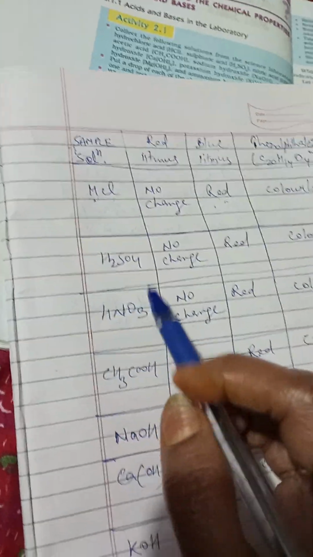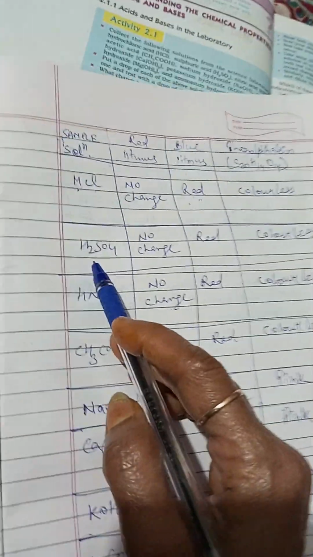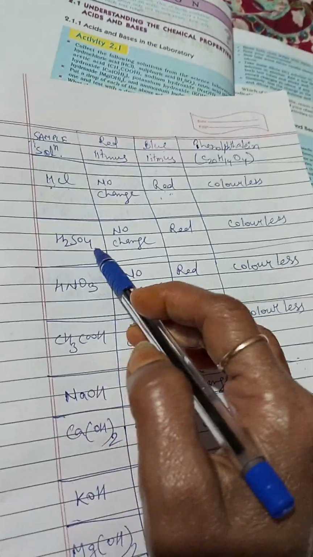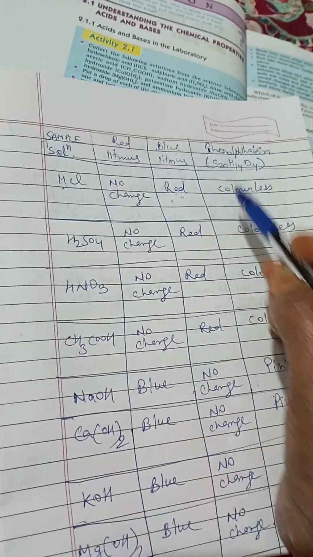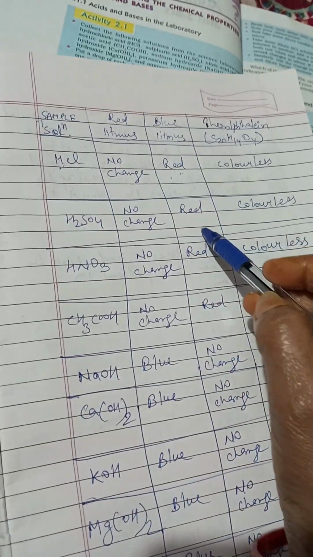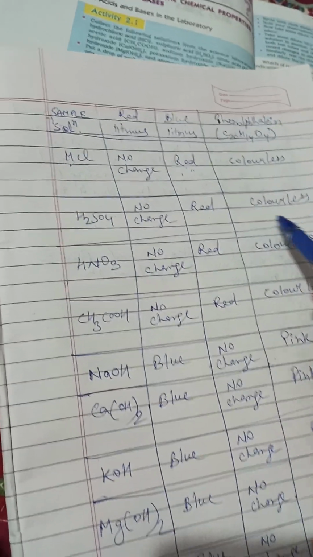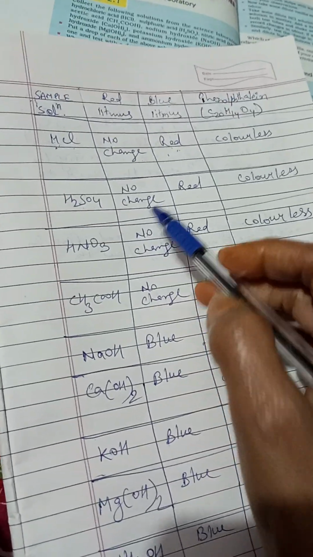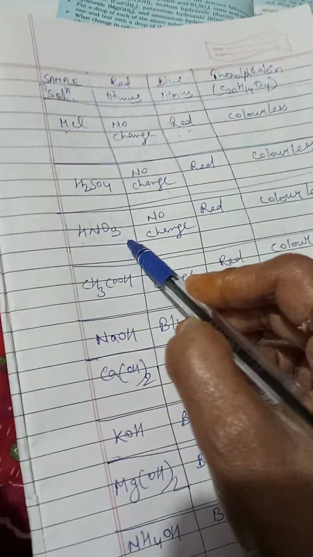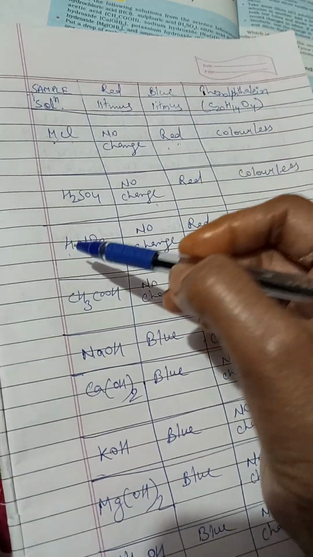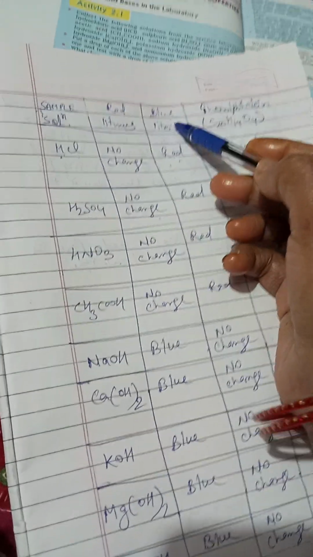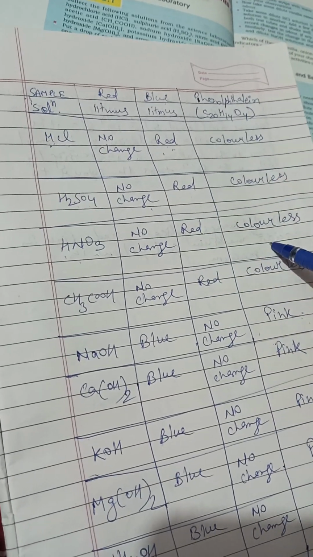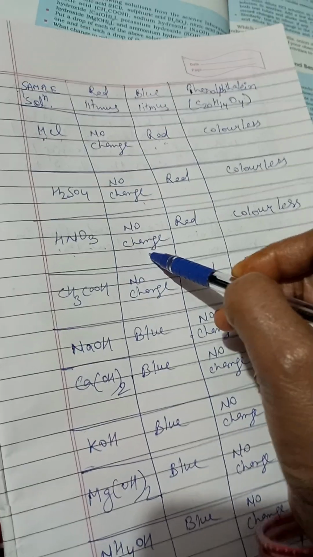The other acid solution we had taken is sulfuric acid. As it is an acidic solution, it will change blue litmus to red, phenolphthalein shows colorless, and with red litmus again no change. HNO3 is acidic. How do we know it is acidic? Because it changed blue litmus to red. Phenolphthalein is colorless, and red litmus has no change.